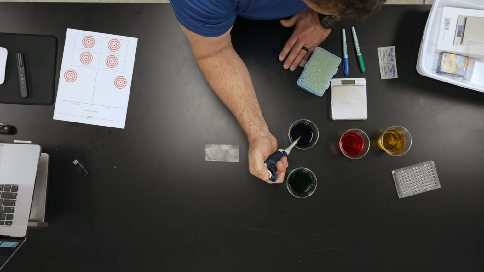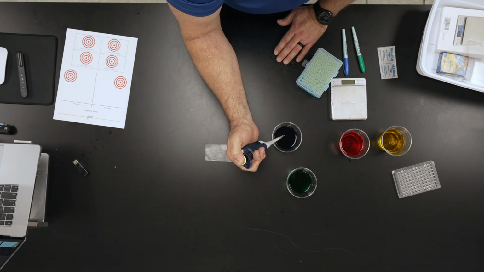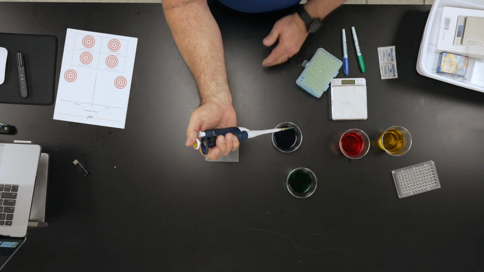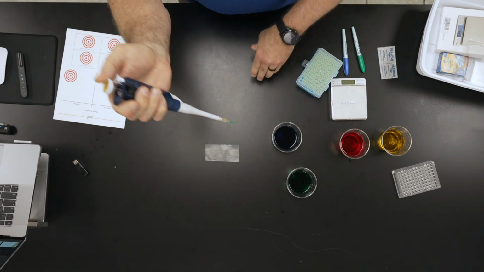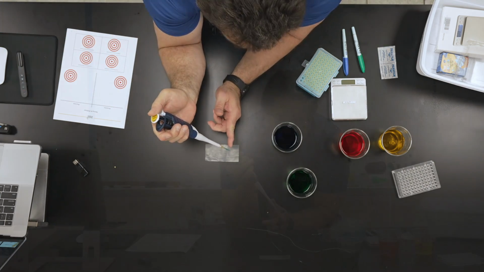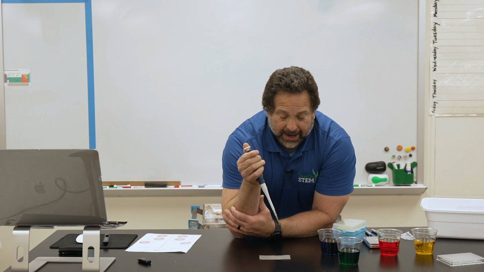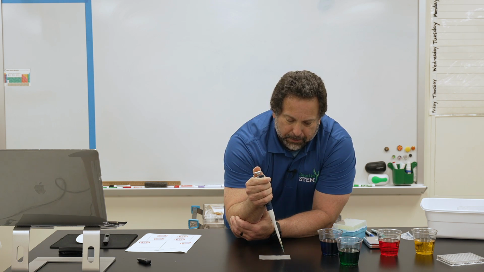I'm putting the tip in the liquid, and I'm going to slowly let that come back up. As I slowly let that come back up, it fills with liquid. I'm not sure if you can tell, but that's the volume of the liquid in there. Now, next step is I need to get this liquid onto this little piece of wax paper. To do that, I'm simply going to slowly push this down.